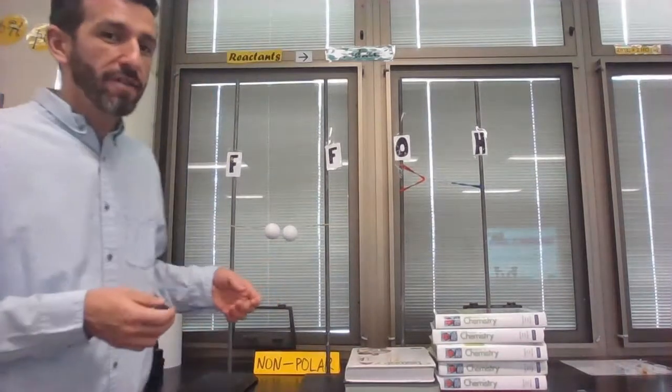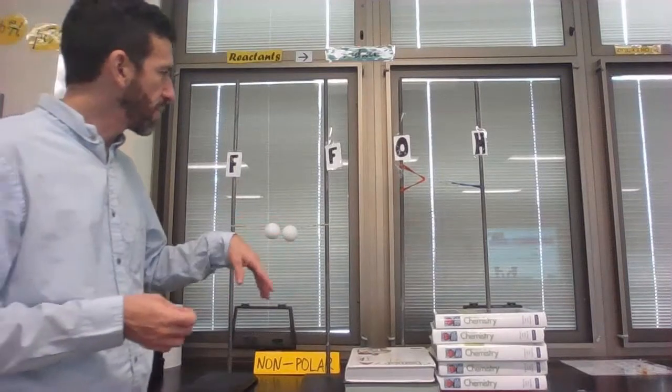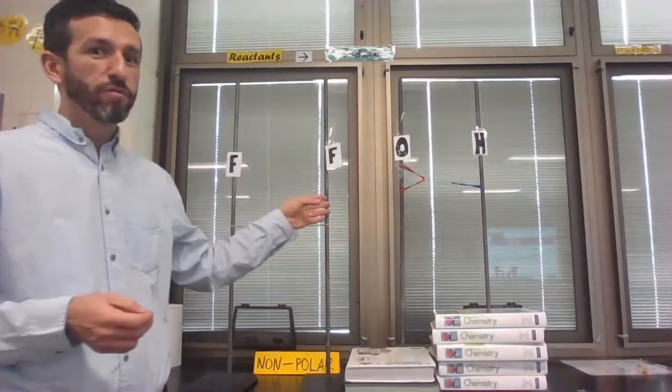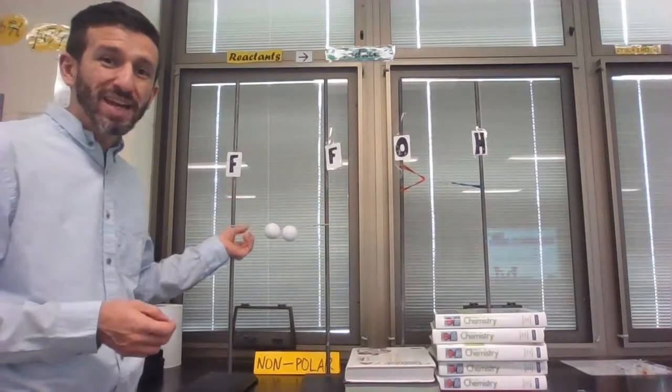Okay? So what I have here is some ring stands with rubber bands, paper clips, and styrofoam balls. The ring stands are representing nuclei or a nucleus of different elements. Here I have two fluorine atoms, so these are the nuclei. And then the rubber band is the electronegativity of the atom. So the electronegativity, if you remember, is the atom's ability to attract electrons in a bond. So how greedy is that atom for the electrons?